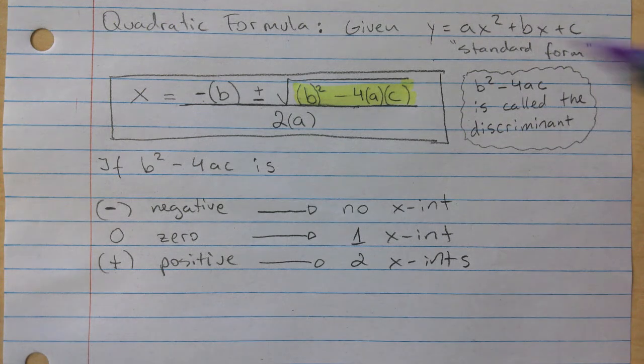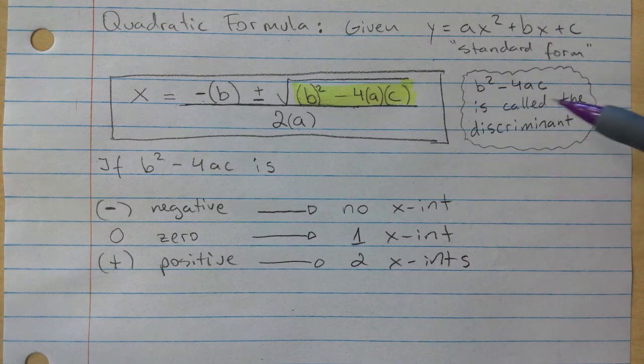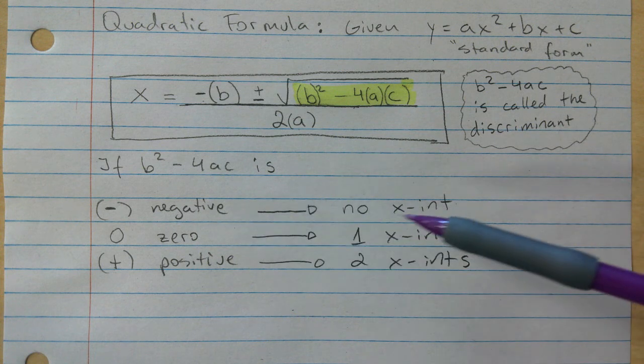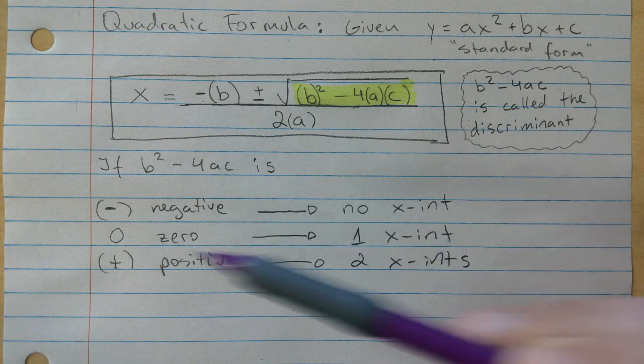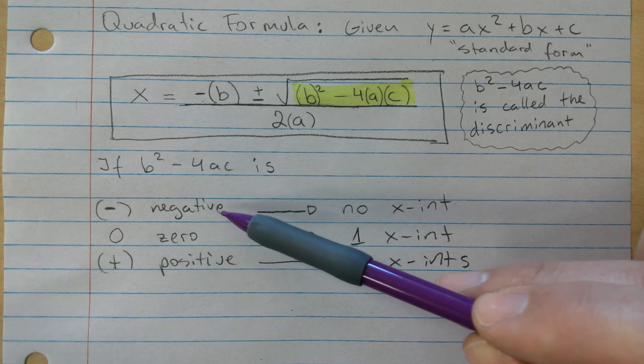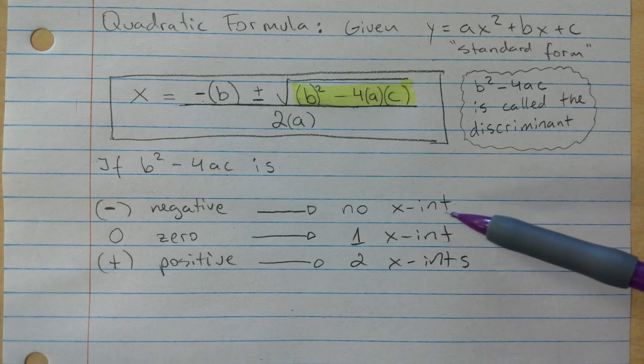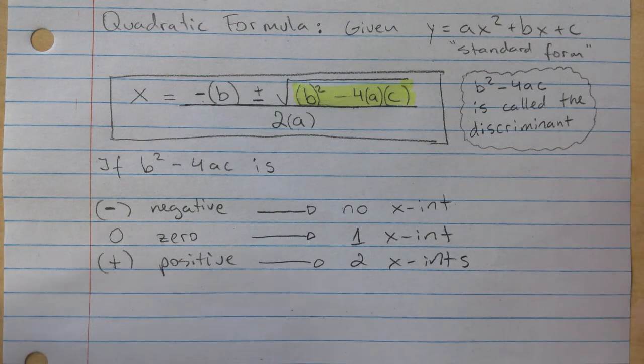So if you end up with a negative, you can't just stop it. You have to tell me the discriminant is negative, therefore there are no x-intercepts. You don't have to justify the other two, but this one needs to be justified. If you can't do it, you have to tell me you can't do it because there are no x-intercepts.